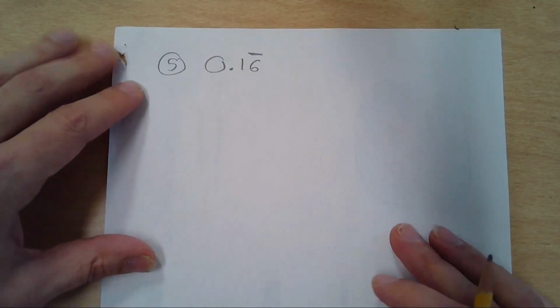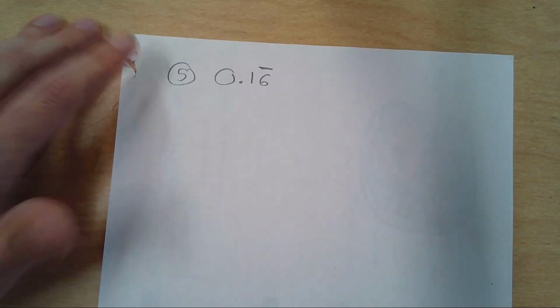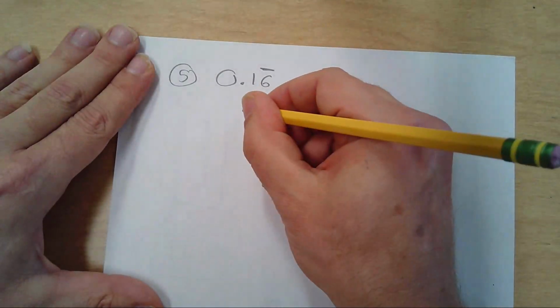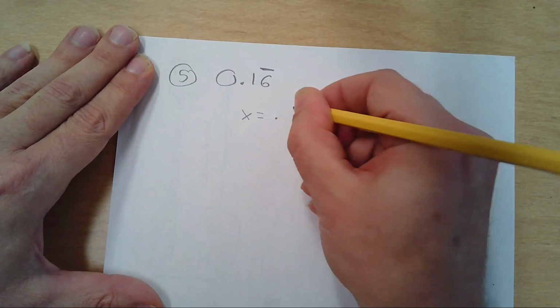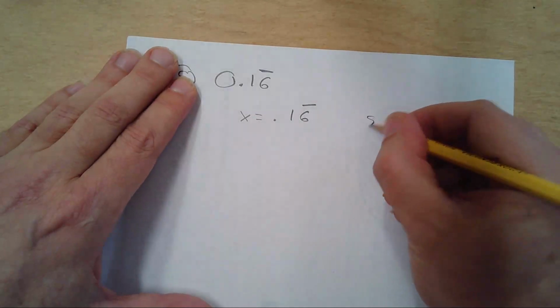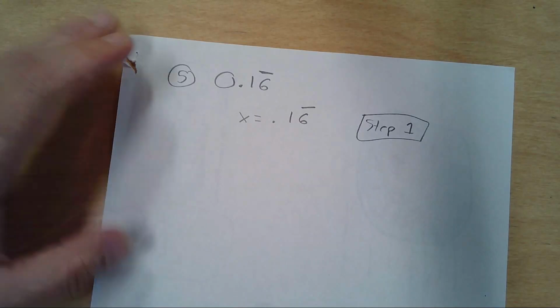So I'm going to go through it. We'll do a couple more. So first, step one, just write out the equation like I did for the other one too, where x is just going to equal whatever. Here's step one. All right.